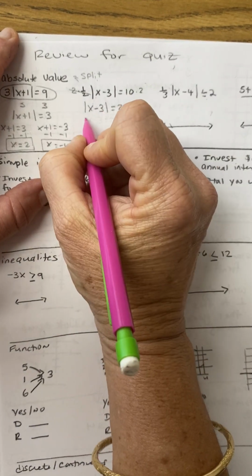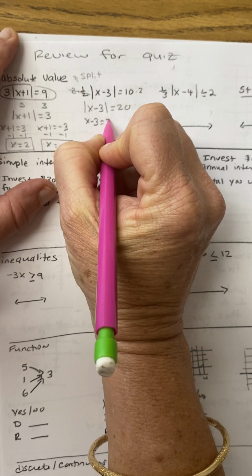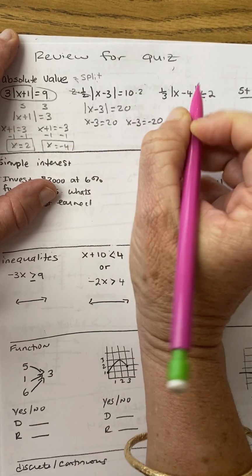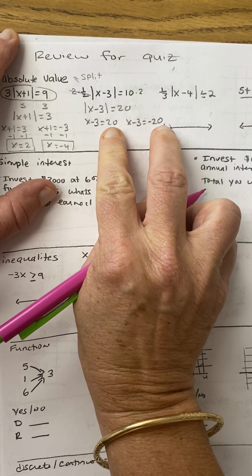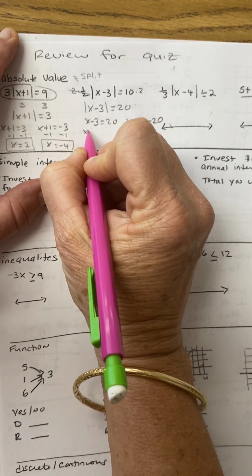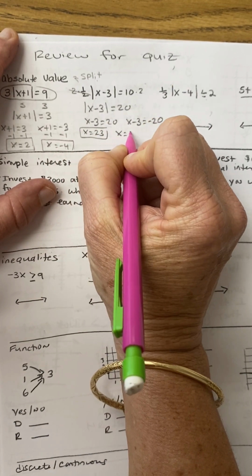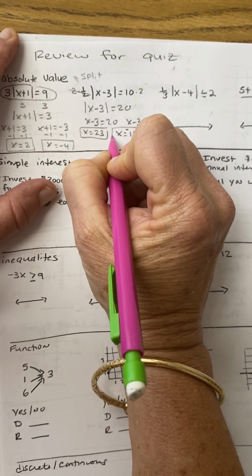All right, now I'm going to split it. X minus 3 equals 20. X minus 3 equals negative 20. Remember, this is the stuff that's changing signs. Add 3 to both sides. Add 3 to both sides. Negative 17. Okay?